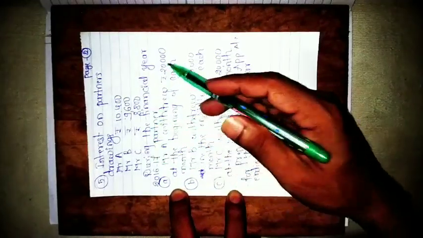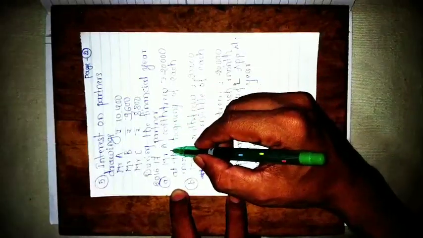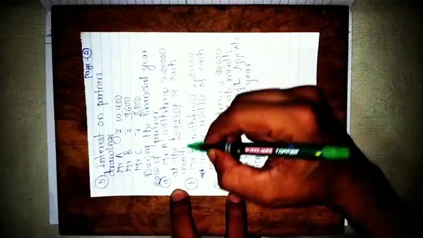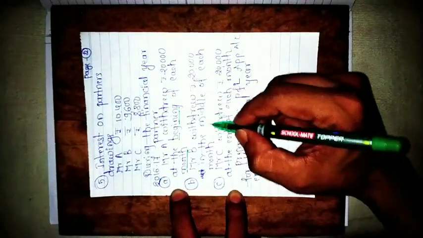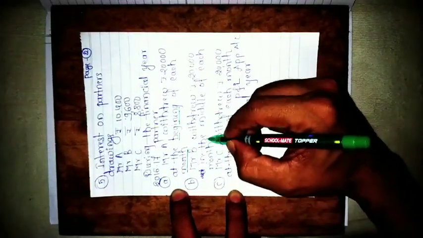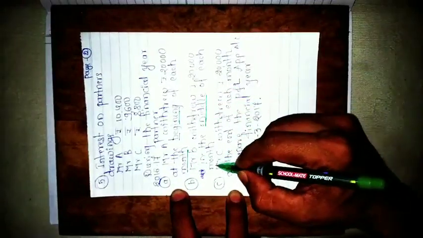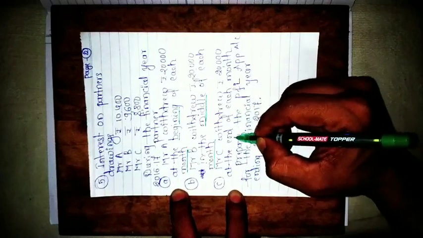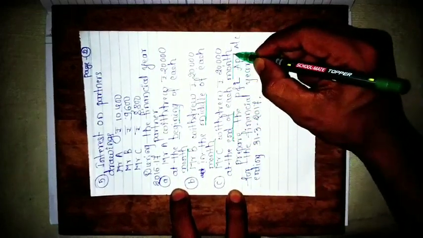During the financial year 2016-17, partner Mr. A withdrew rupees 20,000 at the beginning of each month. Mr. B withdrew rupees 20,000 in the middle of each month. Mr. C withdrew rupees 20,000 at the end of each month.